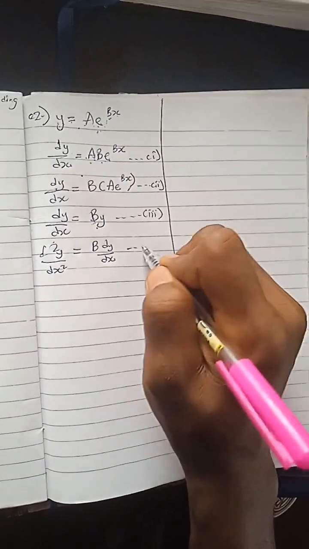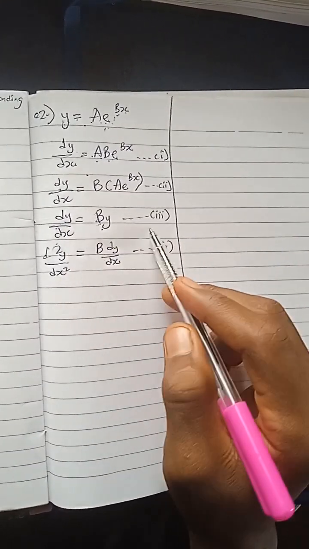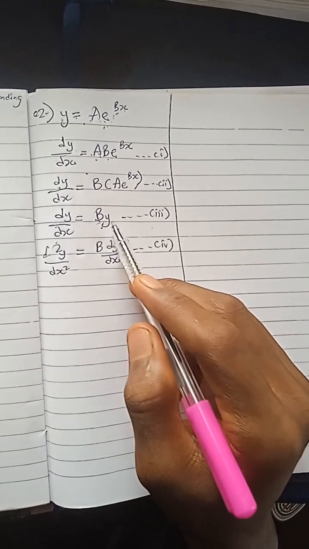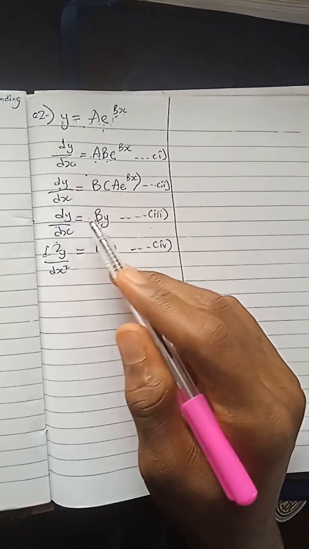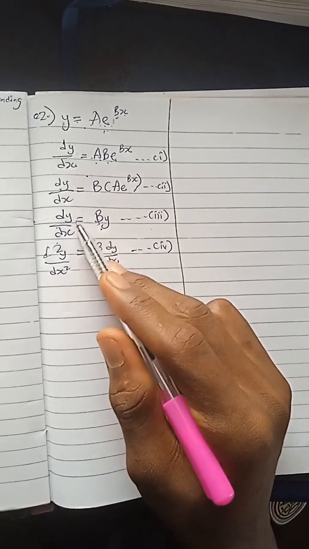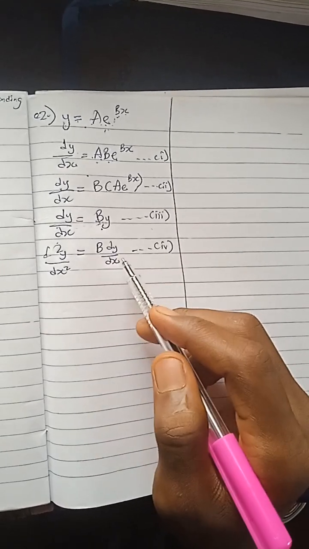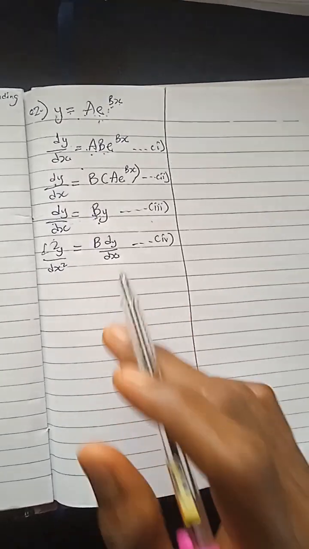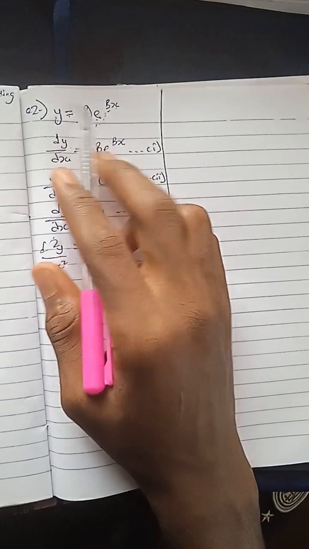Call this equation 4. But if we look at equation 3, we have that dy over dx is equal to by. Therefore, we can make b the subject of the formula. Once we make b the subject in equation 3, we substitute what we have for b in equation 4. Then we can solve to get the ordinary differential equation corresponding to this equation.